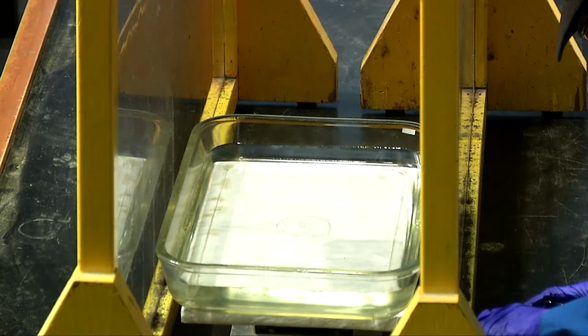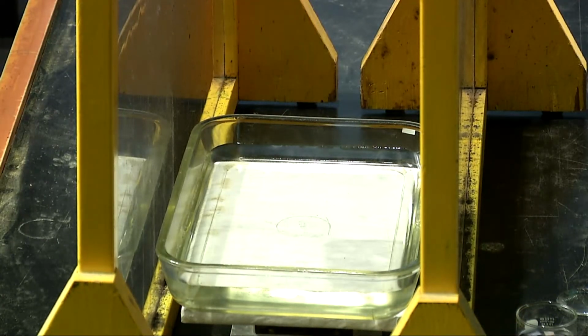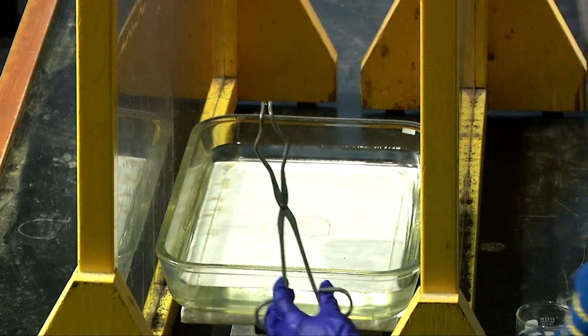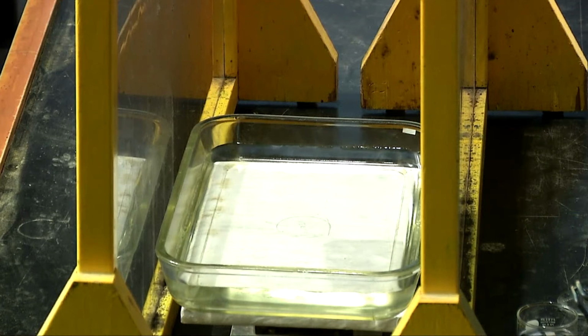And our thought is the easier it is to ionize, the more exciting the reaction. Or the harder it is to ionize, the more boring the reaction. So by the level of excitement, we can arrange these compounds in ionization energy and see what the trend is going down a column.